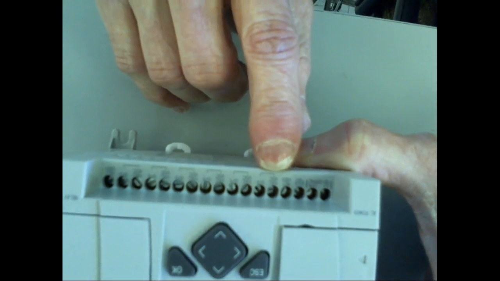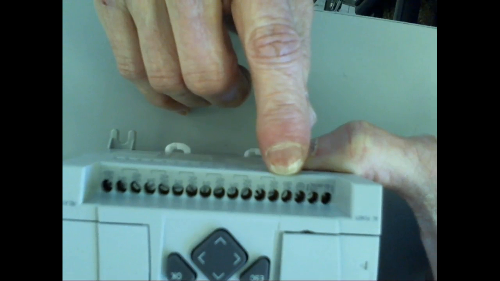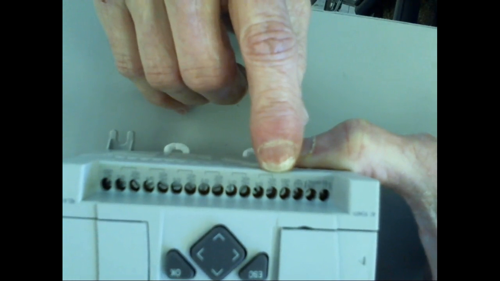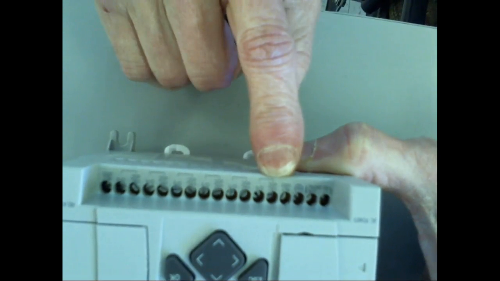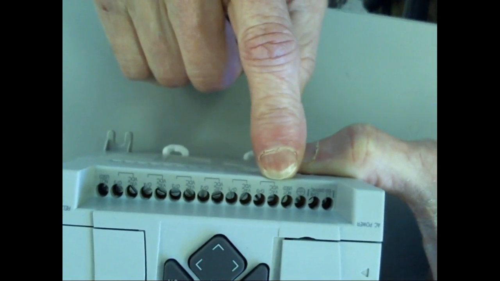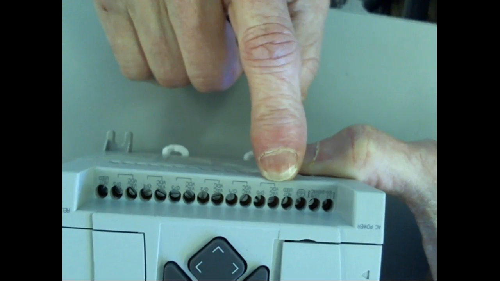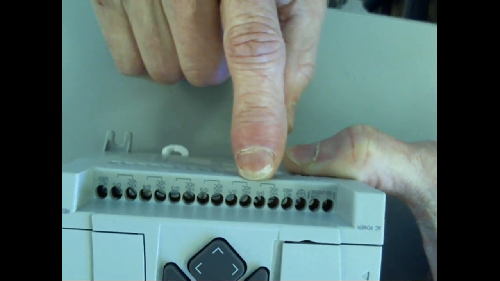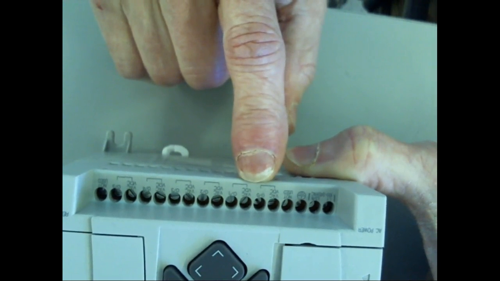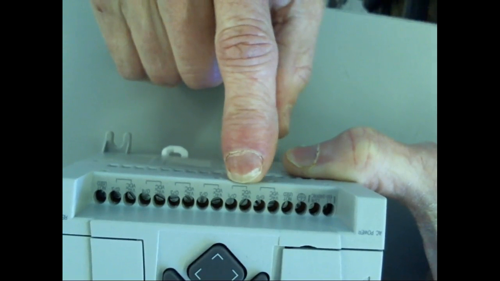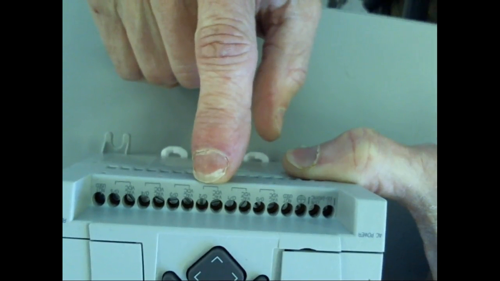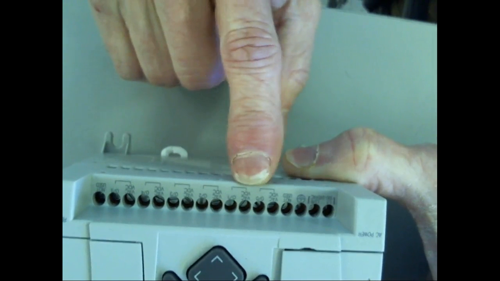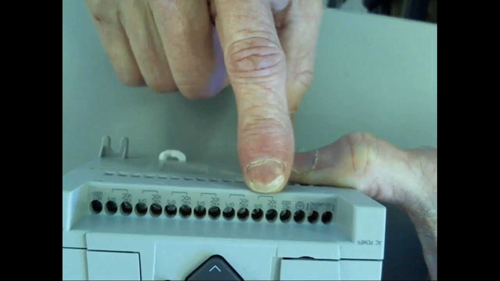So here's all my outputs, and you can't hardly see it. There's a jumper between that. What we have is DC AC. On this screw, you would put in DC or AC, and then this right here would be your output. This is output 0, this is DC AC. This is output 1, this is DC AC. This is output 2.